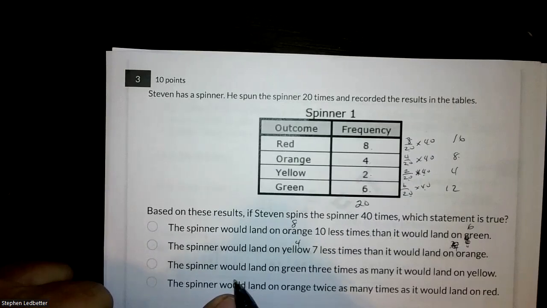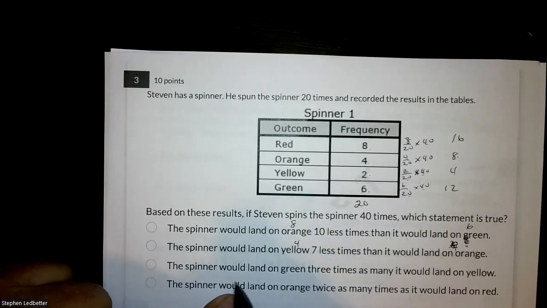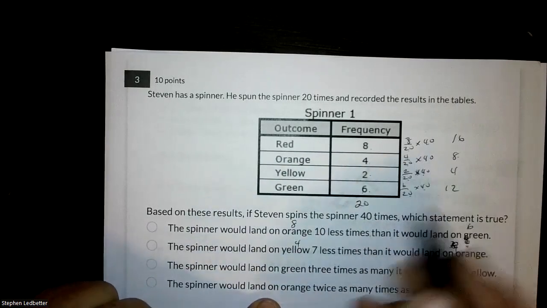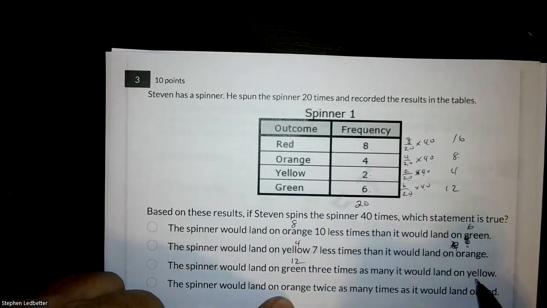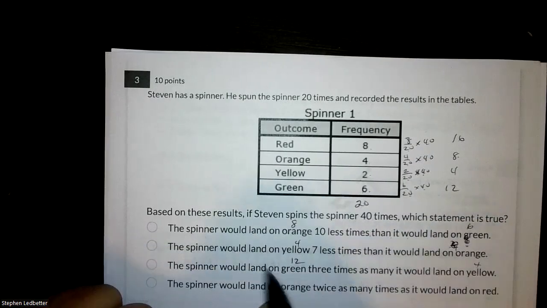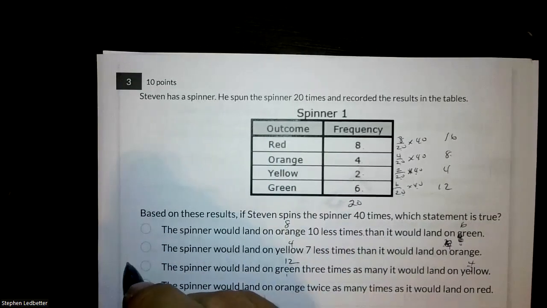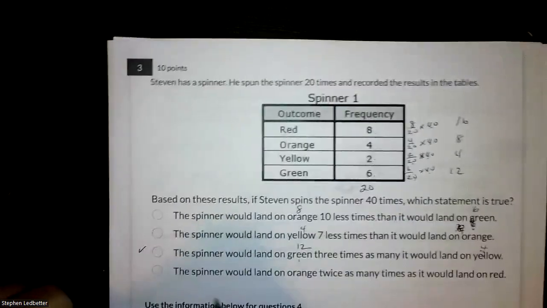The spinner would land on green 3 times. So green is 12. The yellow is 4. The spinner would land on green 3 times as many as it would land on yellow. So otherwise, is there 3 times more green than there is yellow? Yes. Because 4 times 3 is 12. So that one is probably our answer, but we'll double check one more time.